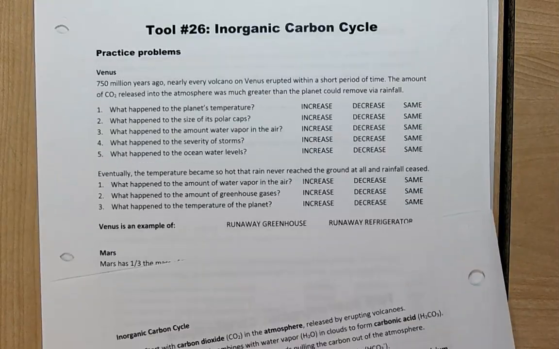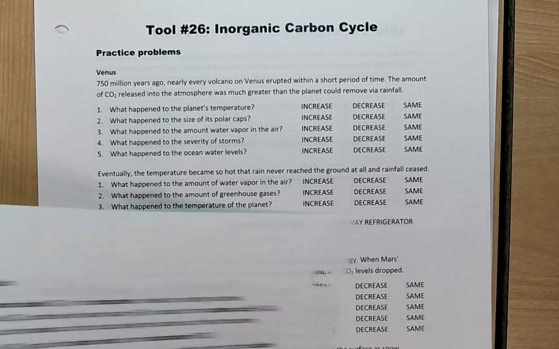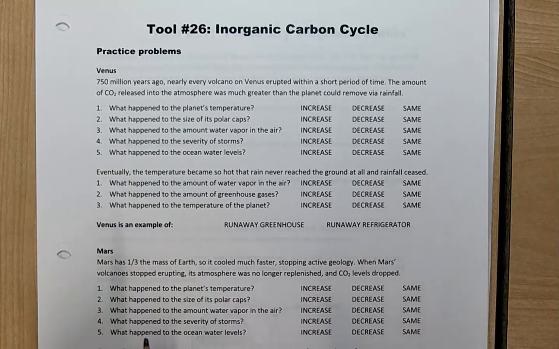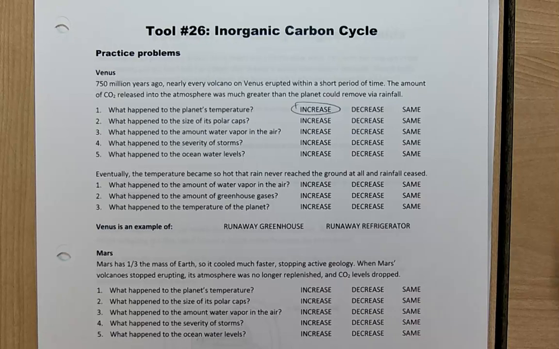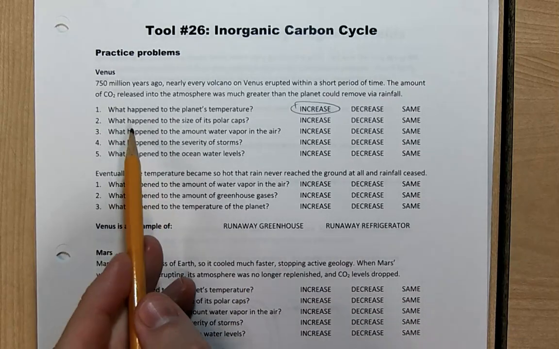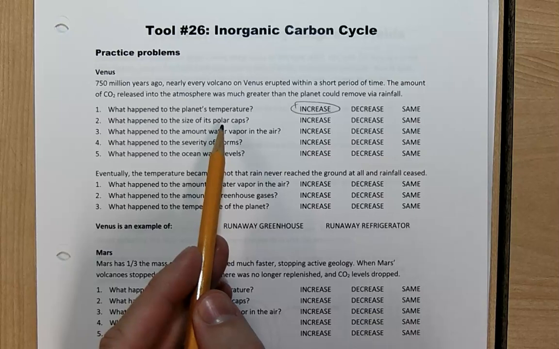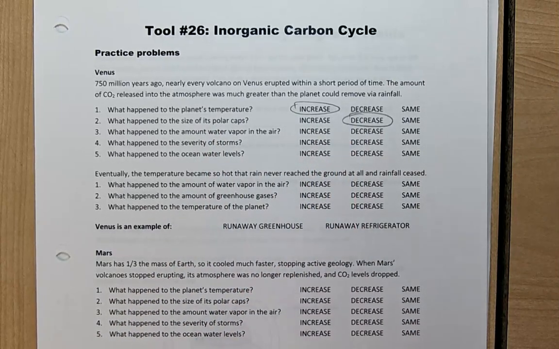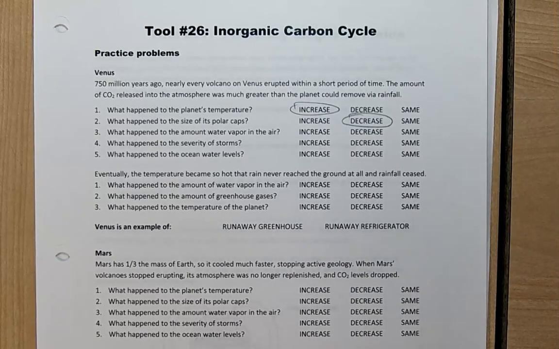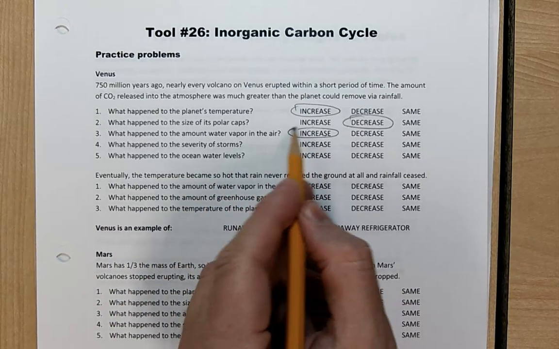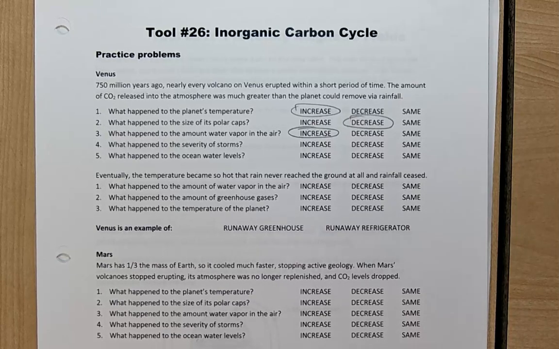So then the planet got warmer, right? What happened to the planet's temperature? Well, with all that extra CO2, the greenhouse effect got a lot stronger, and the planet warmed up. If the planet warmed up, then what happened to the ice caps? Well, if the planet gets warmer, then the ice caps are going to melt. All of the liquid water and the ice caps warm up, and that's going to evaporate the water. And so then the amount of water vapor in the atmosphere increases.